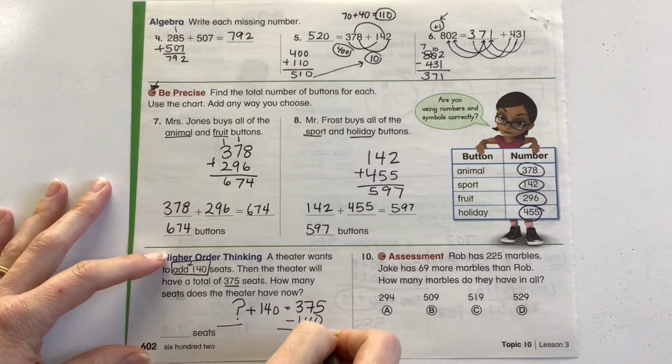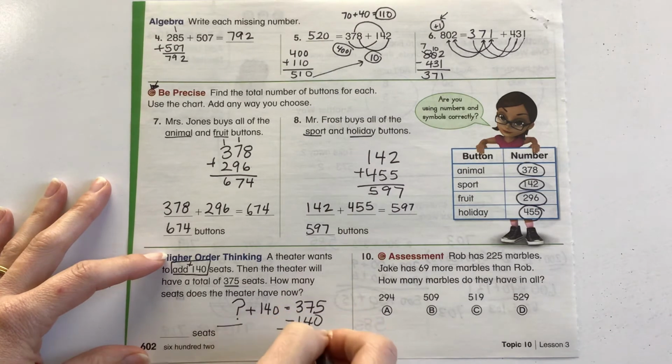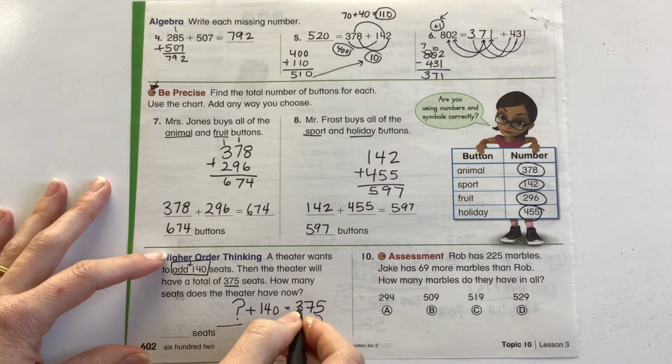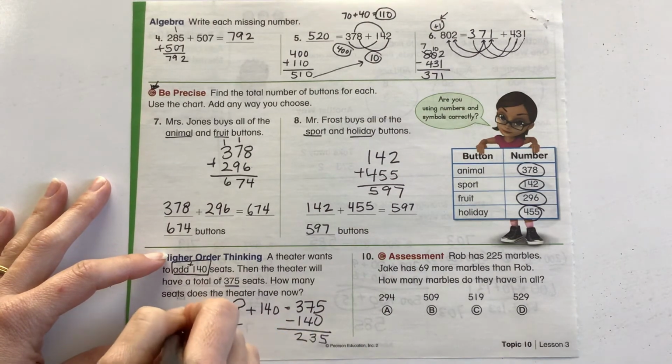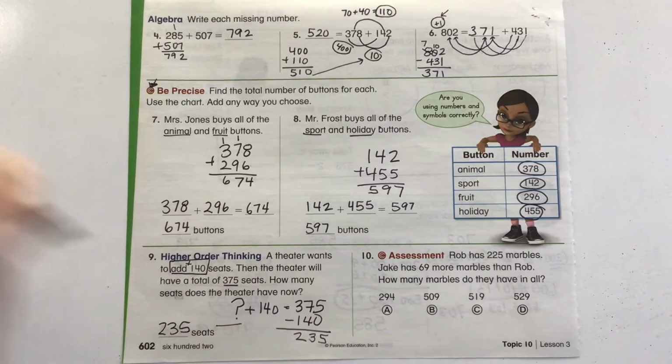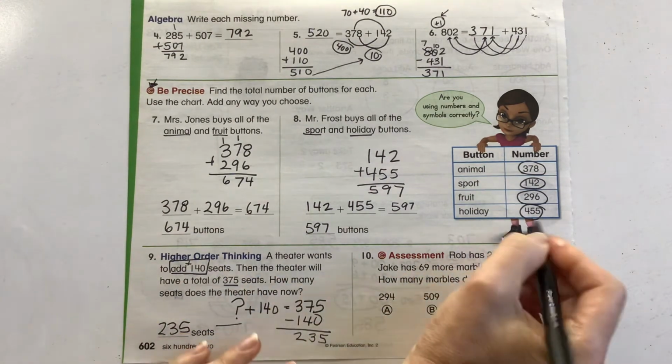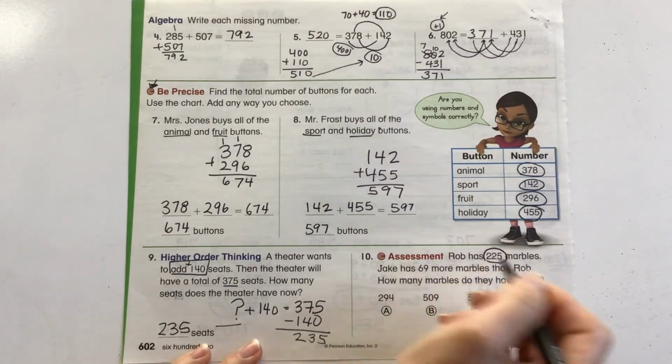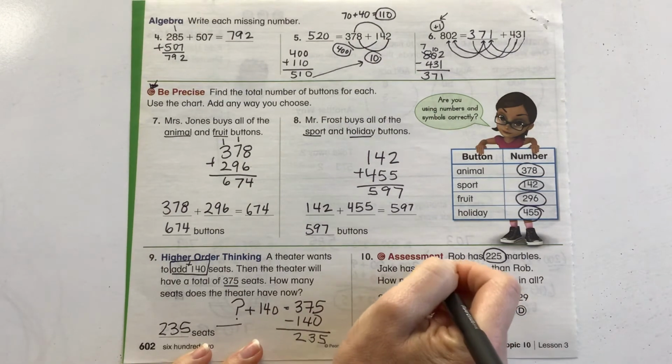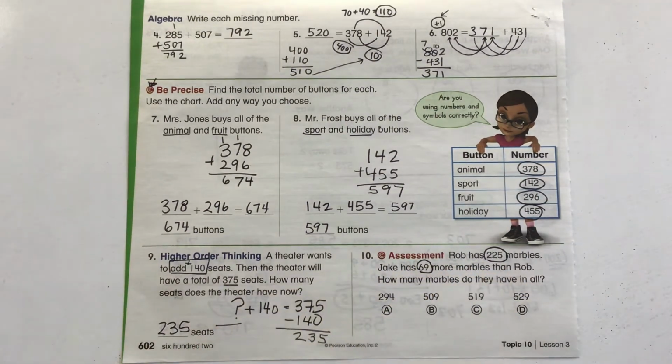5 minus 0 is 5. 7 minus 4 is 3. And 3 minus 1 is 2. So our original number is 235 seats. Okay, here's our final assessment. Rob has 225 marbles. Jake has 69 more marbles than Rob. How many marbles do they have in all? So we actually have to solve two parts.